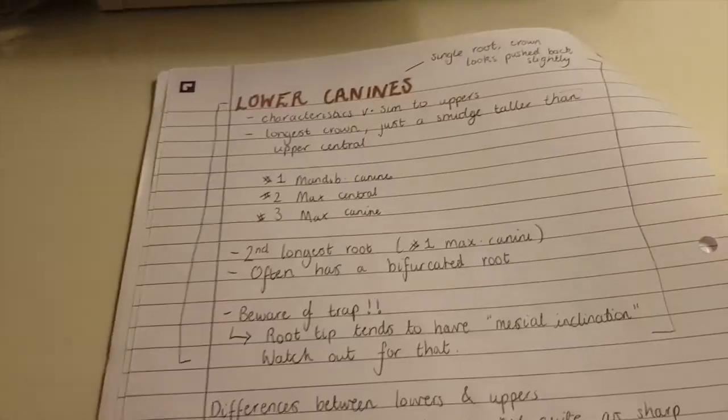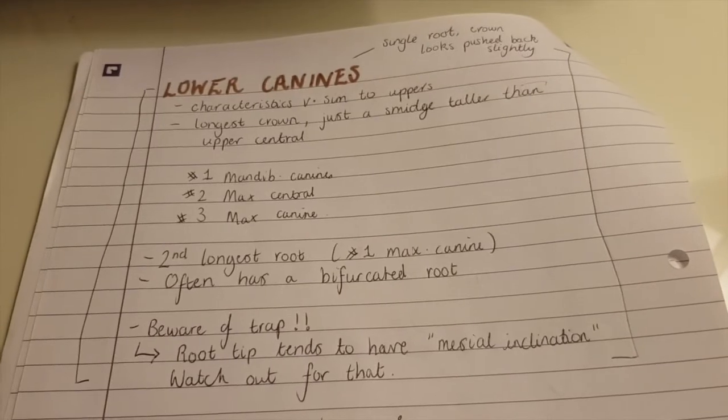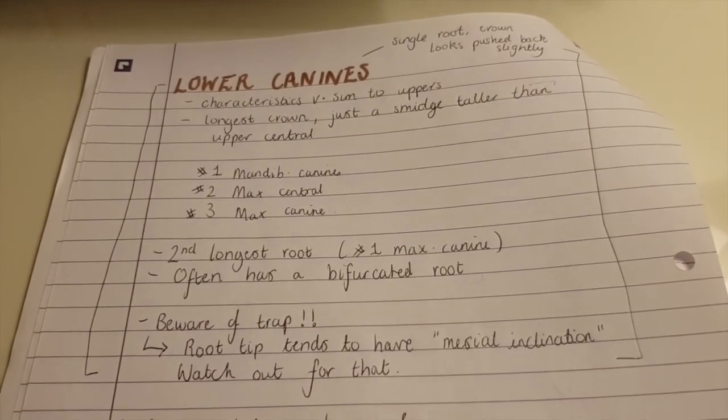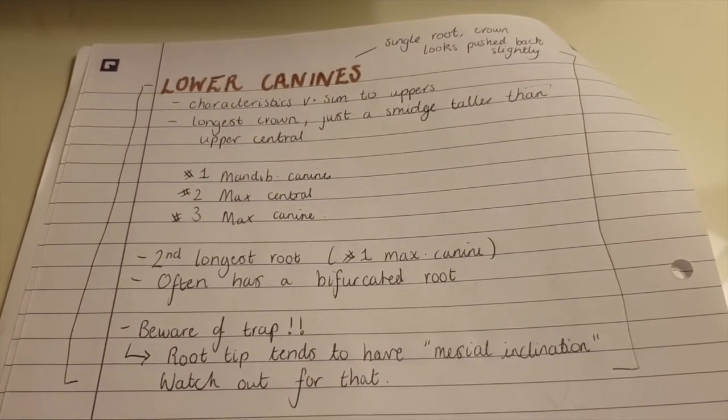And that's the upper canines done, so now we can move on to the lowers. The characteristics of the lowers are quite similar to the uppers. So the lower canines have the longest crown out of all of the teeth, just a smidge taller than the upper central. They have the second longest roots, the first longest being the maxillary canine, permanent. And these often have a bifurcated root.